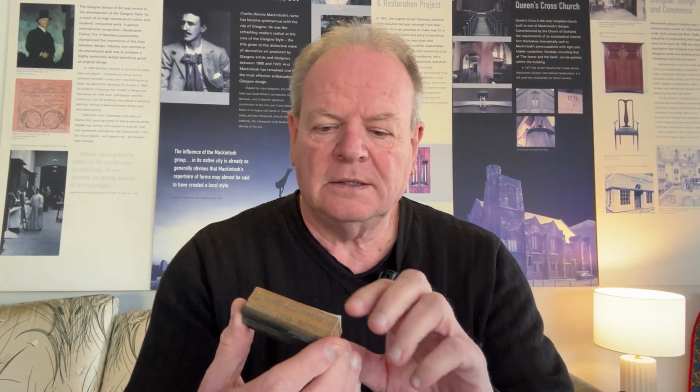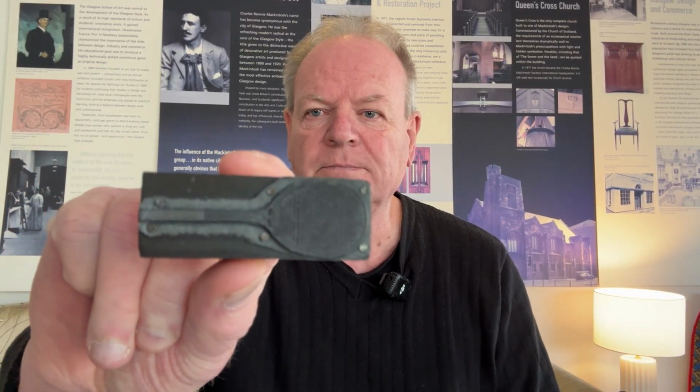Today I'm going to be talking about printing blocks, and these are what they are, just metal designs on wooden blocks. And these are used for printing adverts and such likes in magazines and newspapers. So hopefully today's subject will be of interest to you.